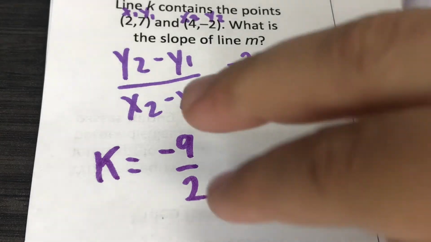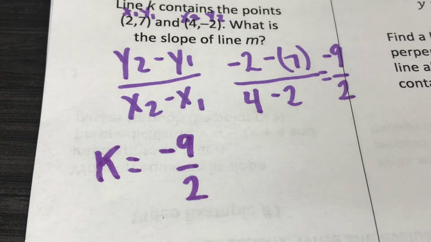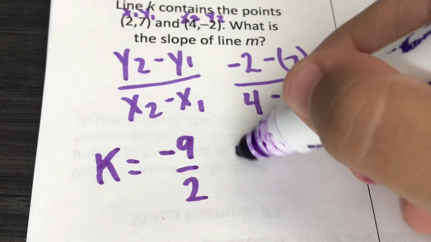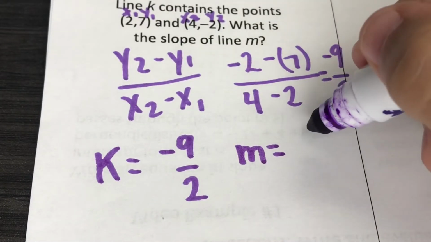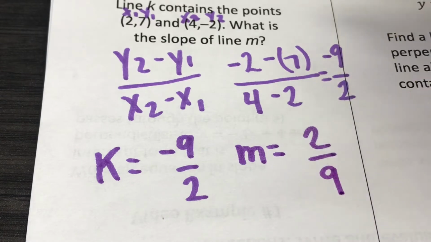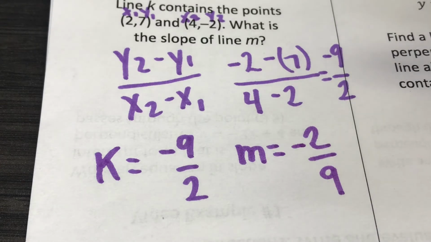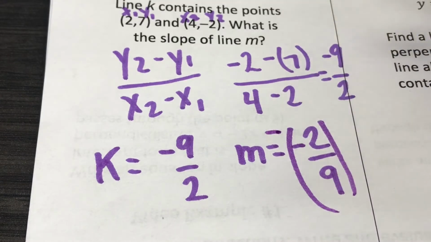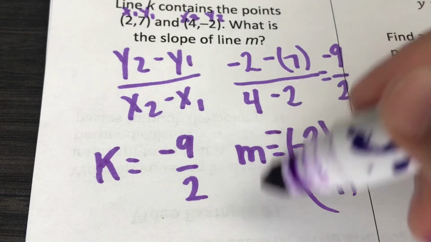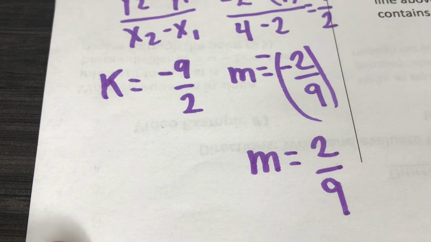Remember, what we're going to do is flip this and then give it a negative sign. That will be the slope for line M. So let's flip this. The 2 now goes to the top, the 9 now goes to the bottom, and remember, it was negative. So to take the negative reciprocal of a negative, we have to add a double negative. But everyone knows what a negative times a negative is? A positive. So our slope for line M is actually a positive 2/9.